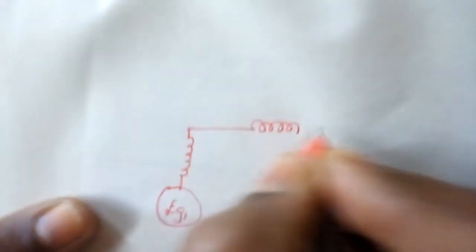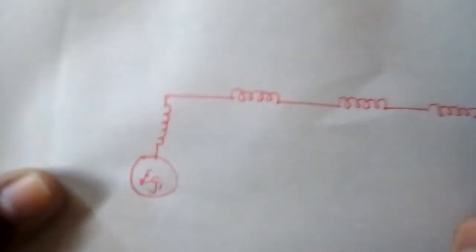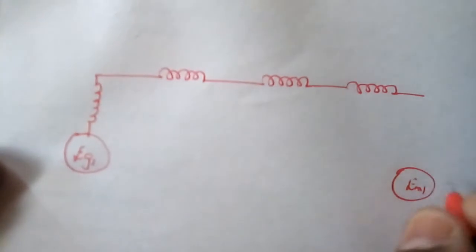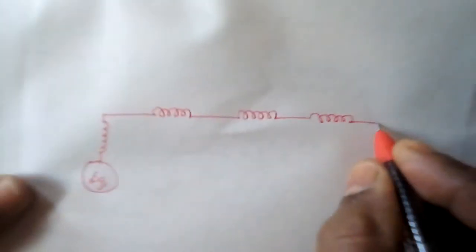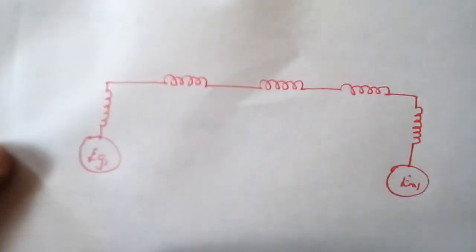We have a single line diagram that consists of a generator. The generator is usually represented by G1 in series with its reactance, then the transformer reactance, the transmission line, and next another transformer, and the motor is given by EM1, or it may be denoted as EB1 since it consists of a back EMF, in series with the reactance.